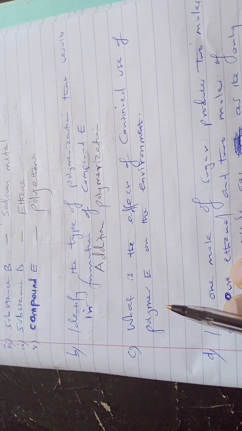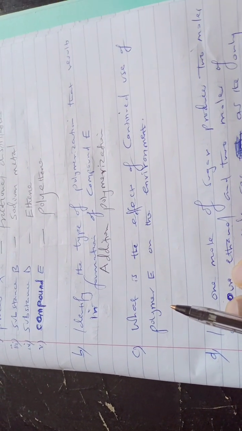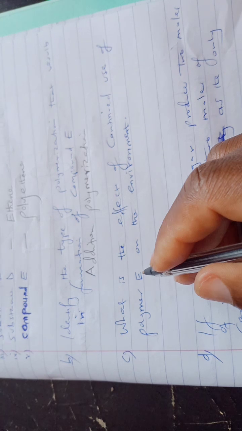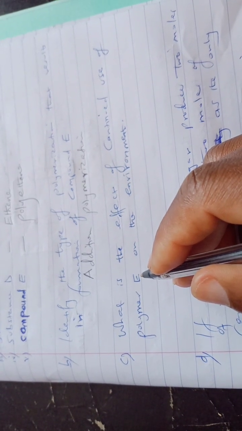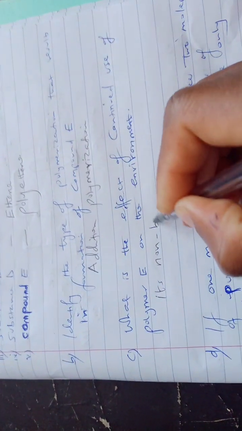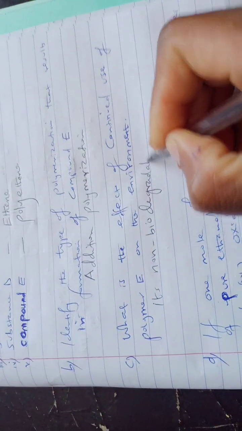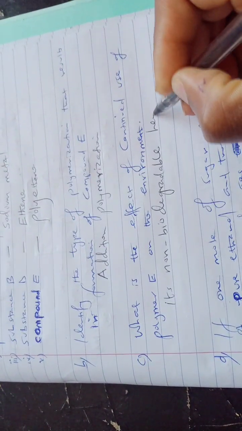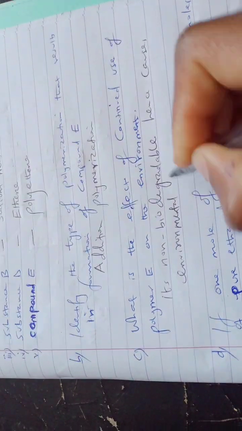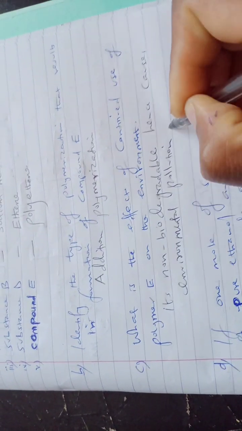Then what is the effect of continued use of polymer E? We said that the polymer is polyethylene, so polyethylene is non-biodegradable. It is not easily broken down by bacteria or microorganisms. Therefore, it means it can stay for a longer time in the environment and therefore causes what? Pollution. So you see it's non-biodegradable, hence causes what? Environmental pollution. Causes environmental pollution.